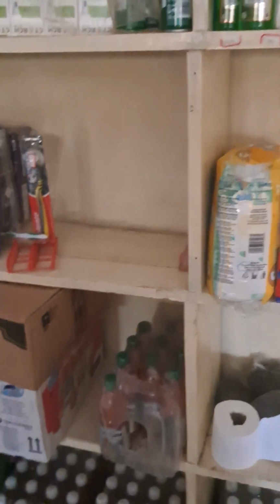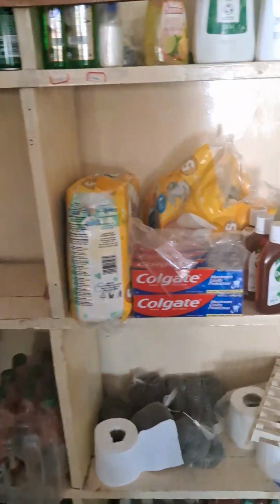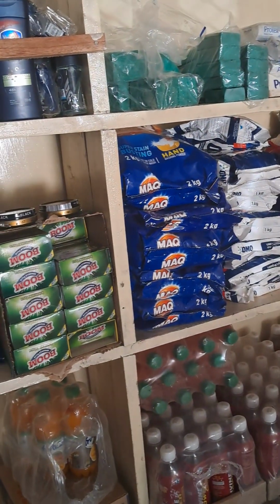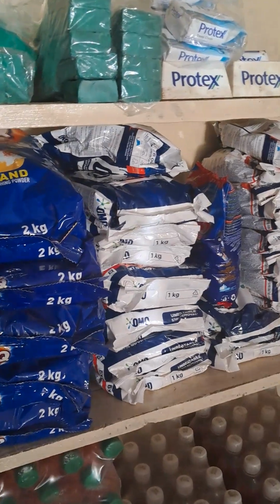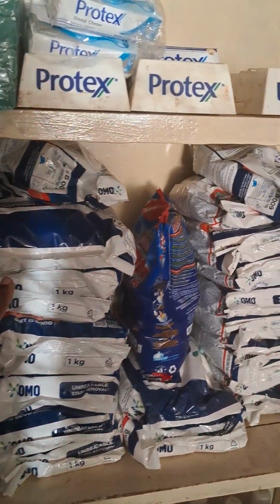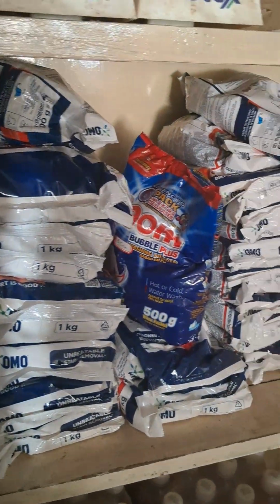You also look at issues of substitutes, for example. You might need to appreciate, here I was talking about Maki. There's Omo, there is Boom here, there is Sunlight here, which are also powders, but you might find these could be substitutes.